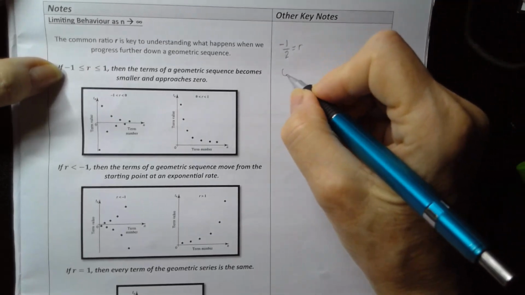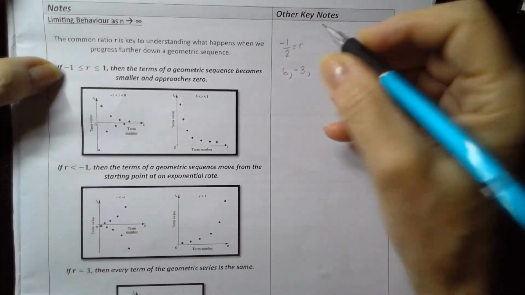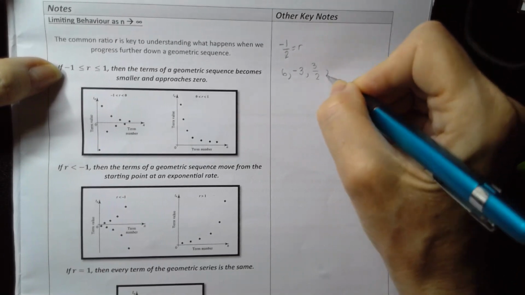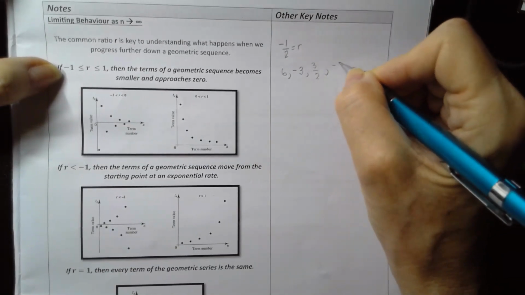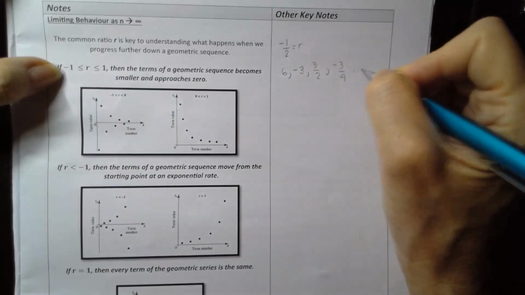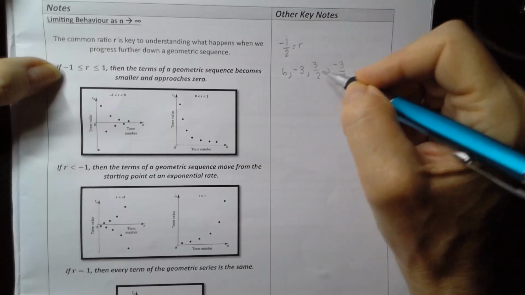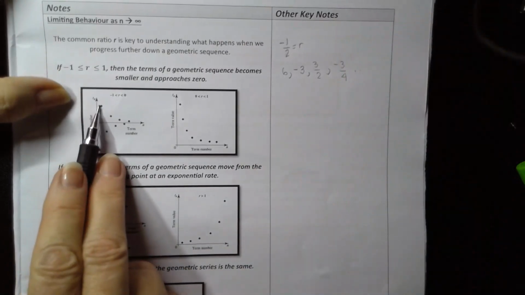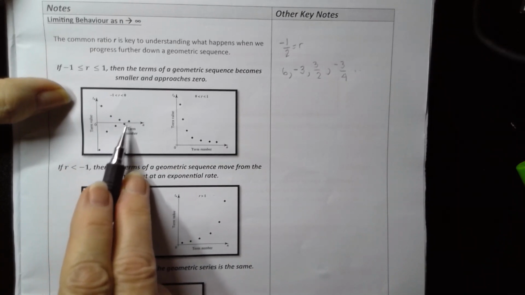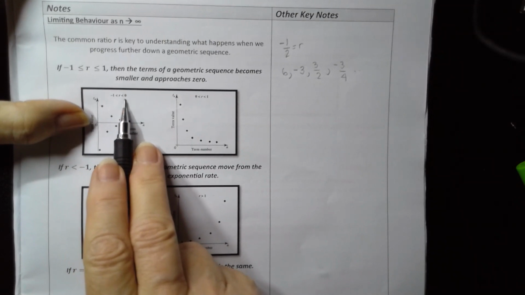When I start at 6, the next term is going to be -3, and the next term is going to be +3/2, and the next term is going to be -3/4. Okay, I'm just multiplying by -1/2 each time. So what's happening is that it's alternating sign, but the terms are getting closer and closer to 0. So that's for when r is between -1 and 0.